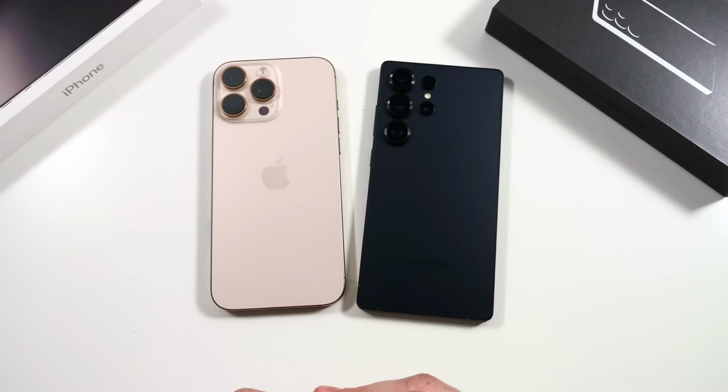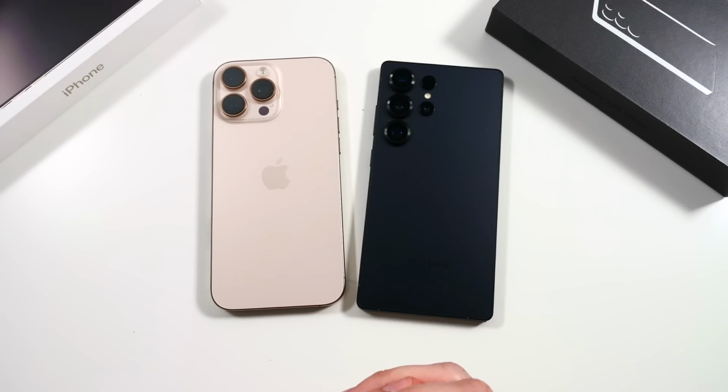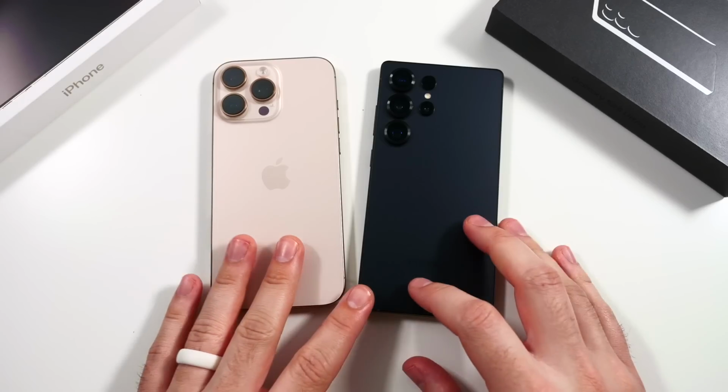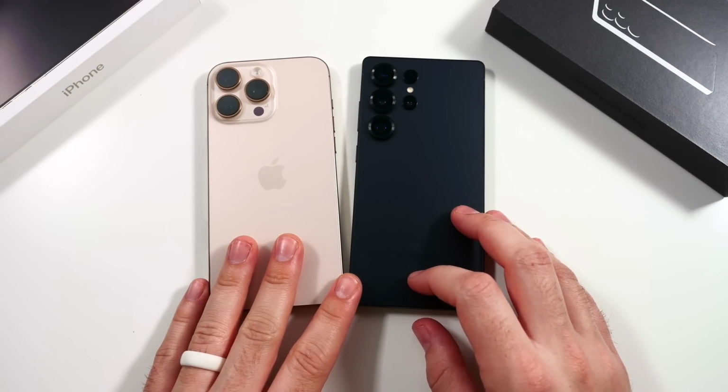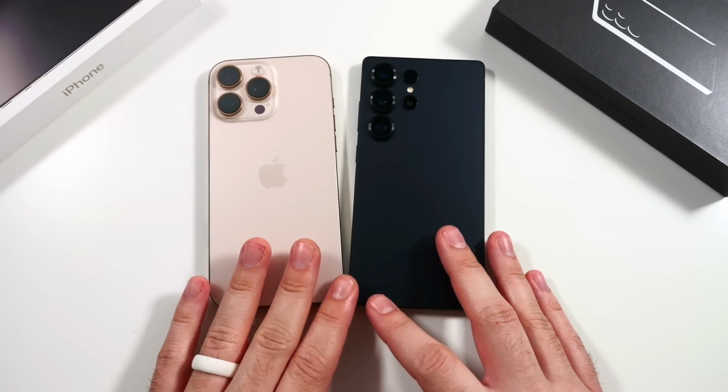But the value with Apple, I think, is more user experience. It's more in the branding, the ecosystem, and everything that comes along with that. So you really can't go wrong either way. So that's my wrap up here on iOS 18.5 versus One UI 7 mid 2025.